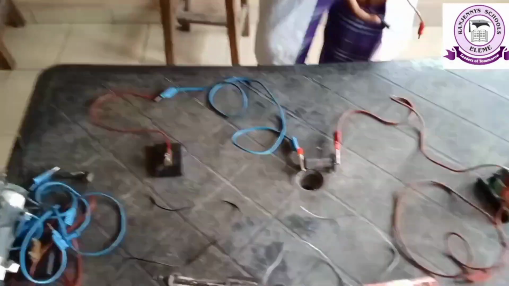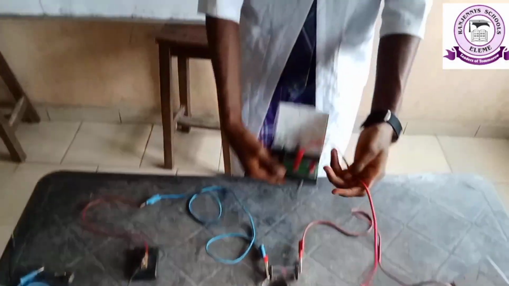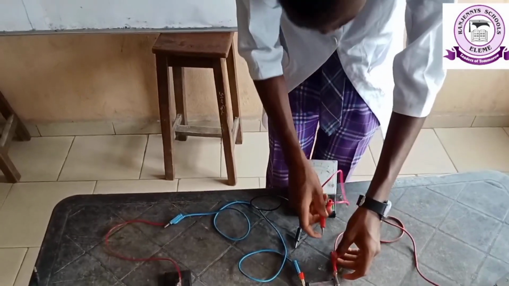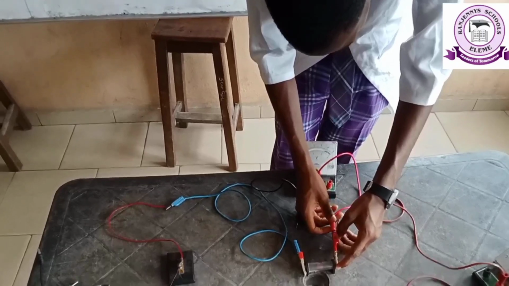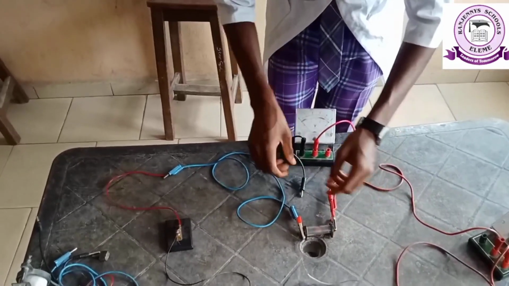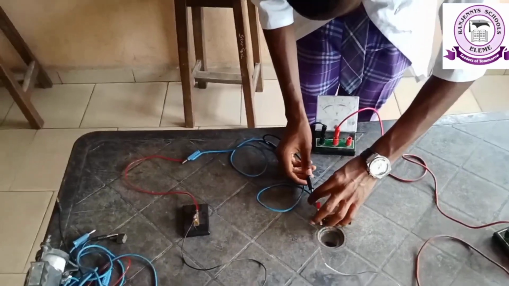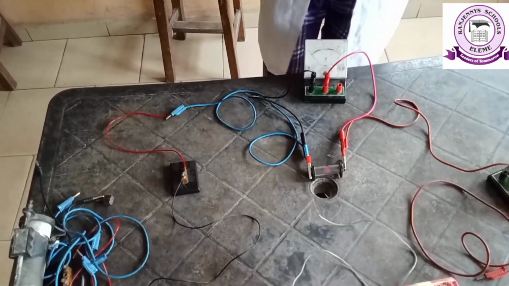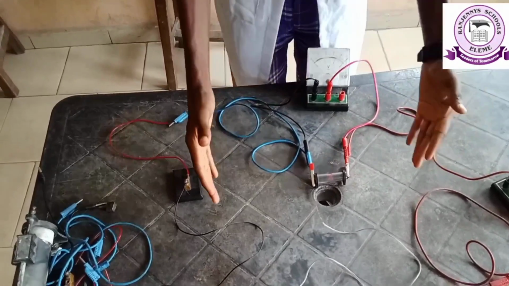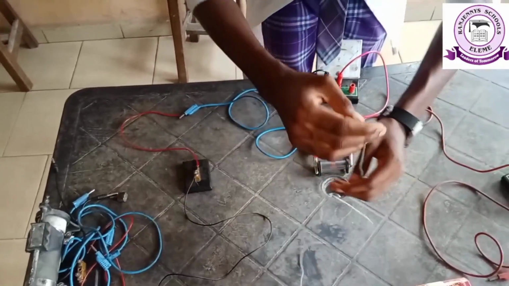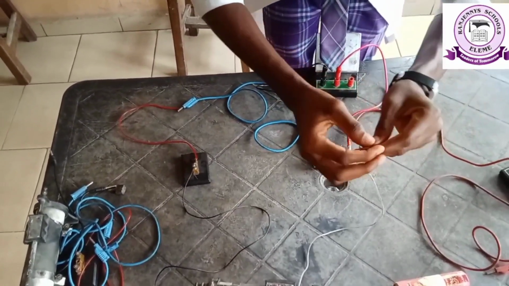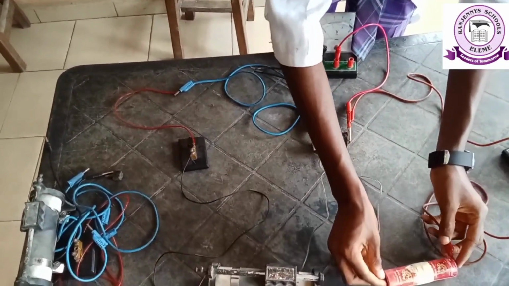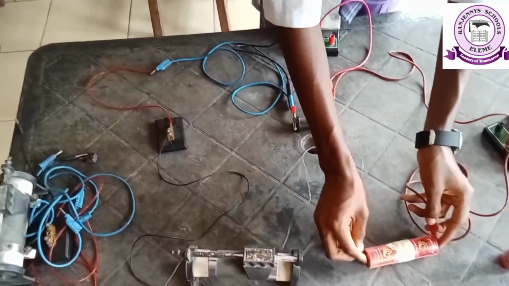After successfully doing this, we have our voltmeter to connect in parallel. Now we have successfully set up the diagram here. So let's run the test. As you can see, it's reading.